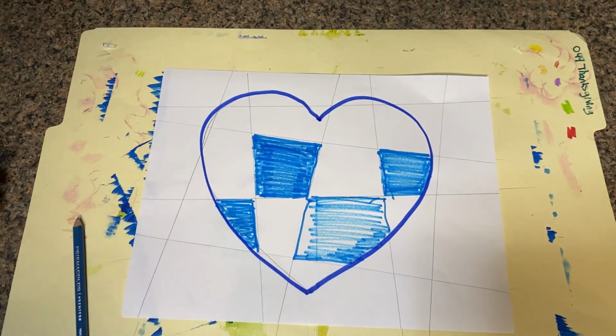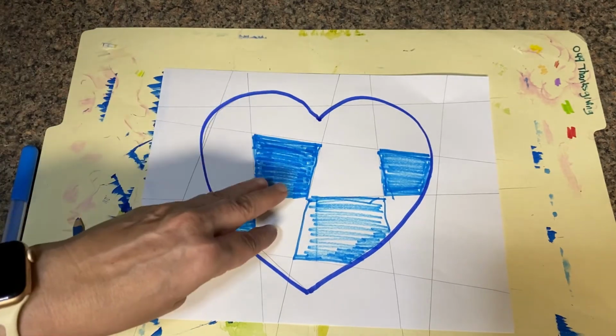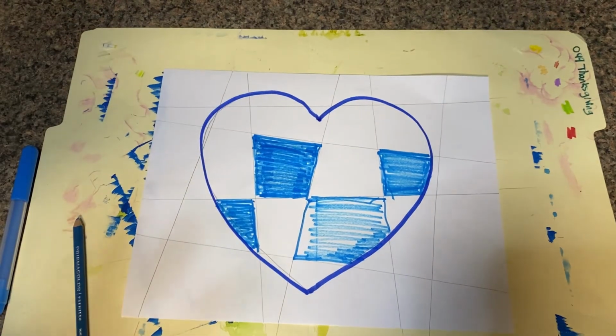All right. There you have the process, and we start with the color pencil, and then the marker, and then we're going to go to the color pencil.